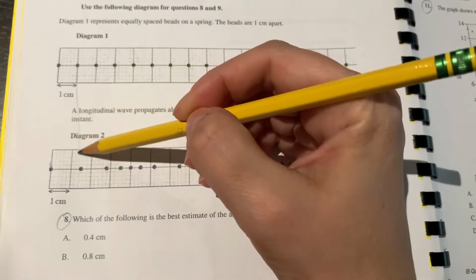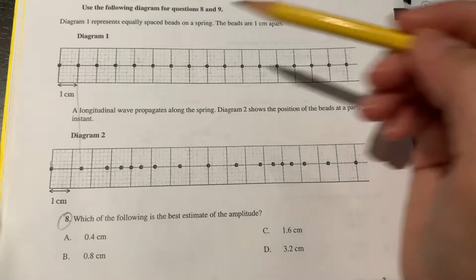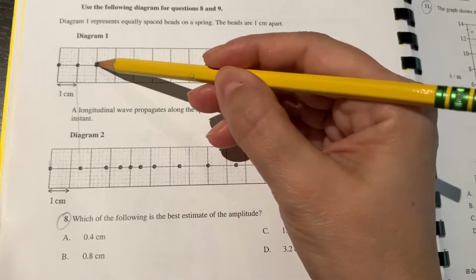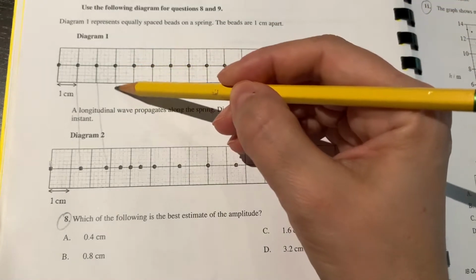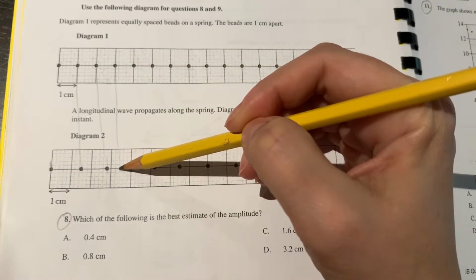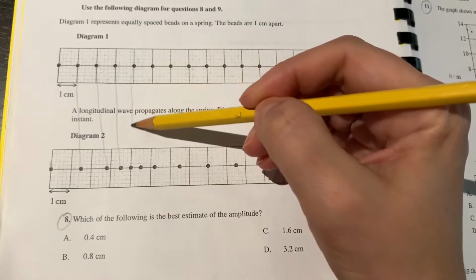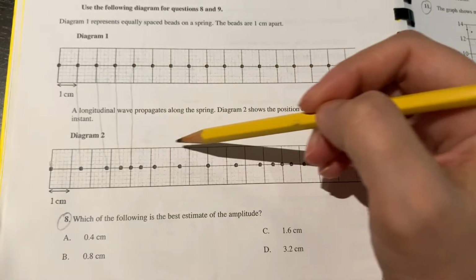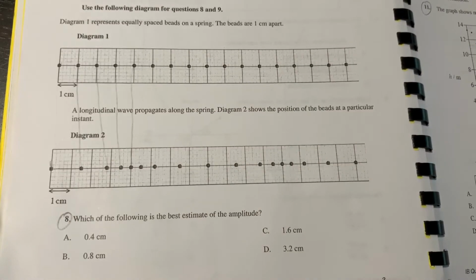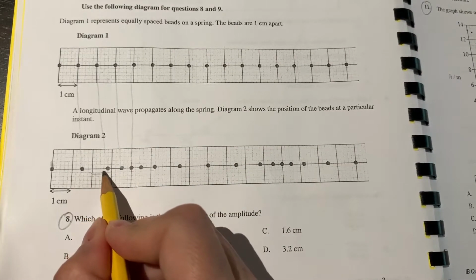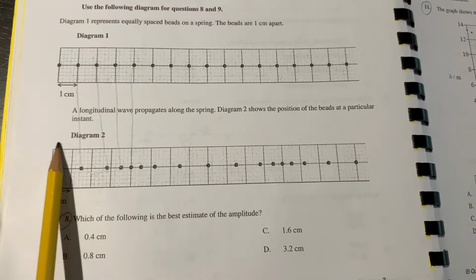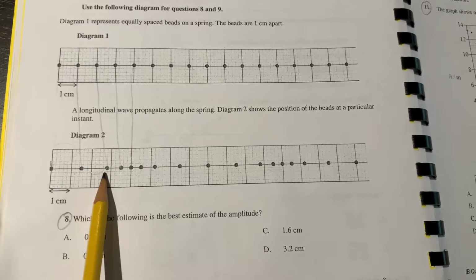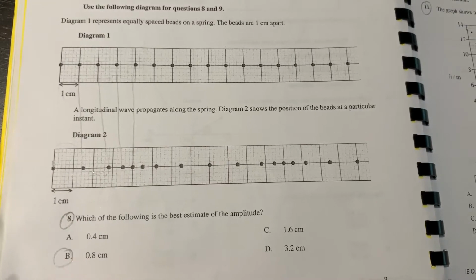This particle is 2 squares to the right of its equilibrium position. This particle is 4 squares to the right of its equilibrium position. This particle is again 2 squares from its equilibrium position, and this one is again at its equilibrium position. If you continue, you will find that the maximum displacement any particle shows is that much. We are given a scale of 5 squares being 1 centimeter. This is 4 squares, which means the amplitude has to be 0.8 centimeters.